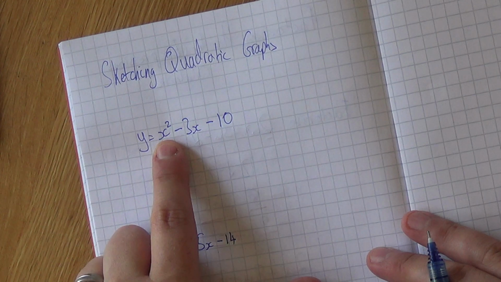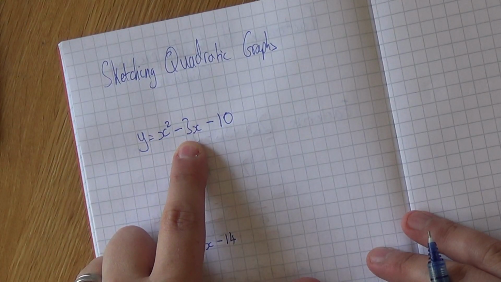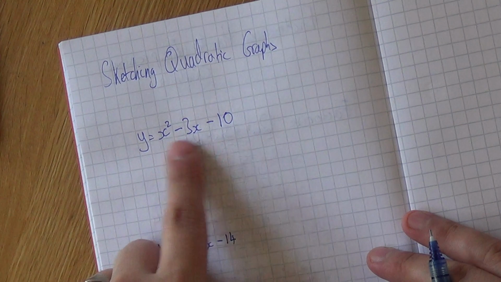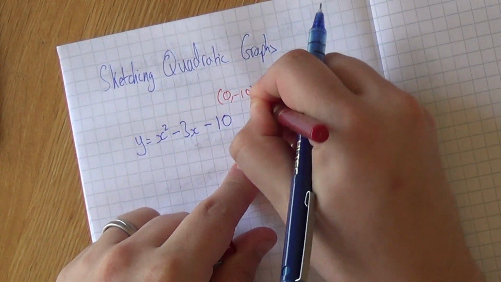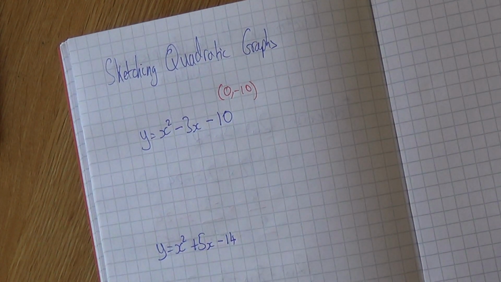So substitute 0 in there. Nothing squared, take 3 lots of nothing is nothing, take 10 is negative 10. So you know this already intercepts at 0, negative 10 on the y-axis. Okay, and that gives us one useful point.